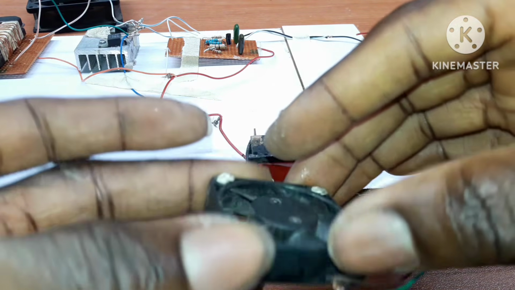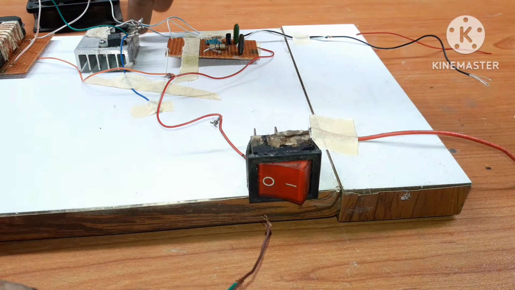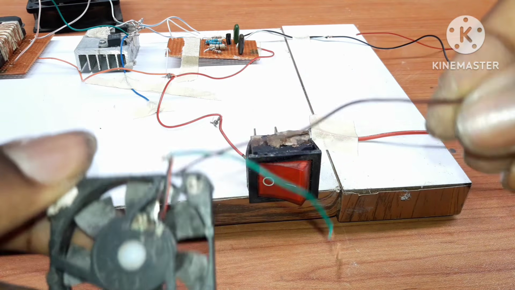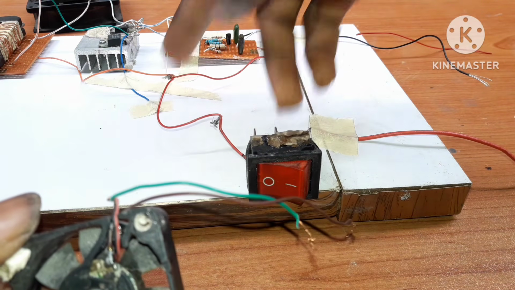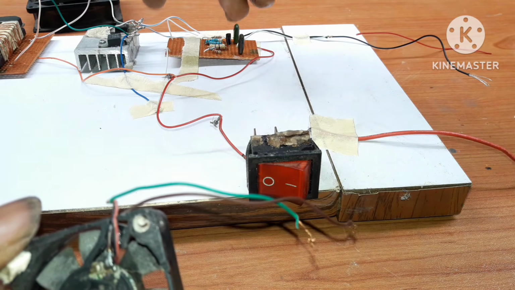So guys, I want to add this fan to it. So we are going to place it here. So as you can see, this is the positive and here is the negative. So I'm connecting it parallel to the positive here and to the negative of this N channel MOSFET.